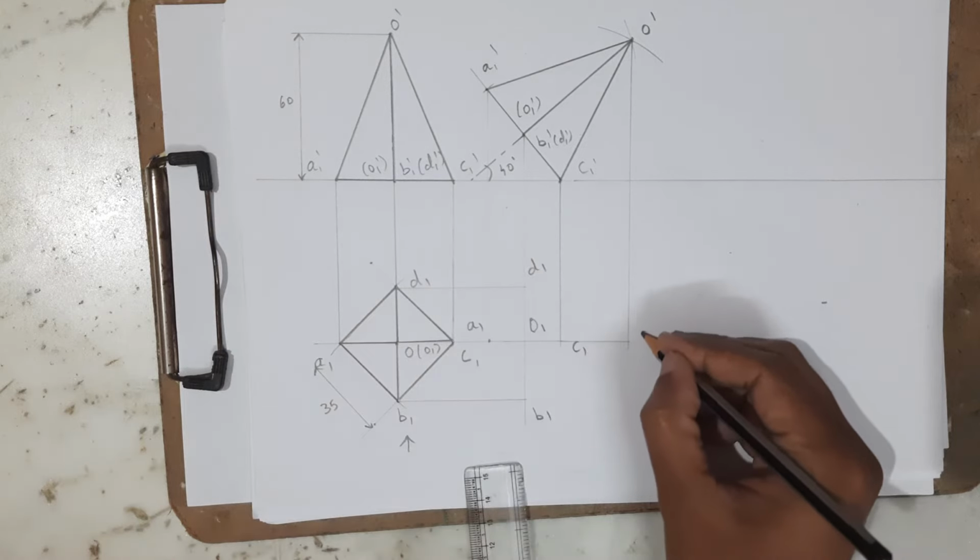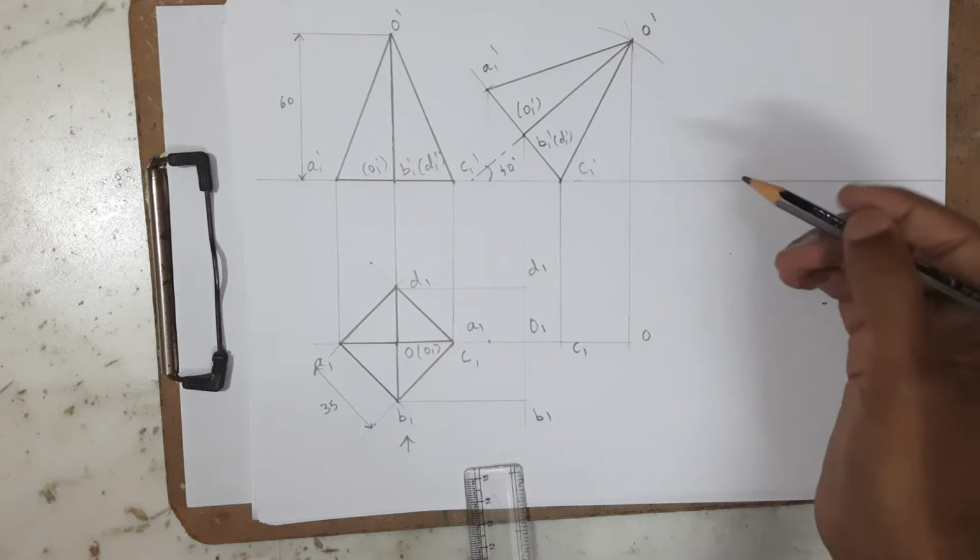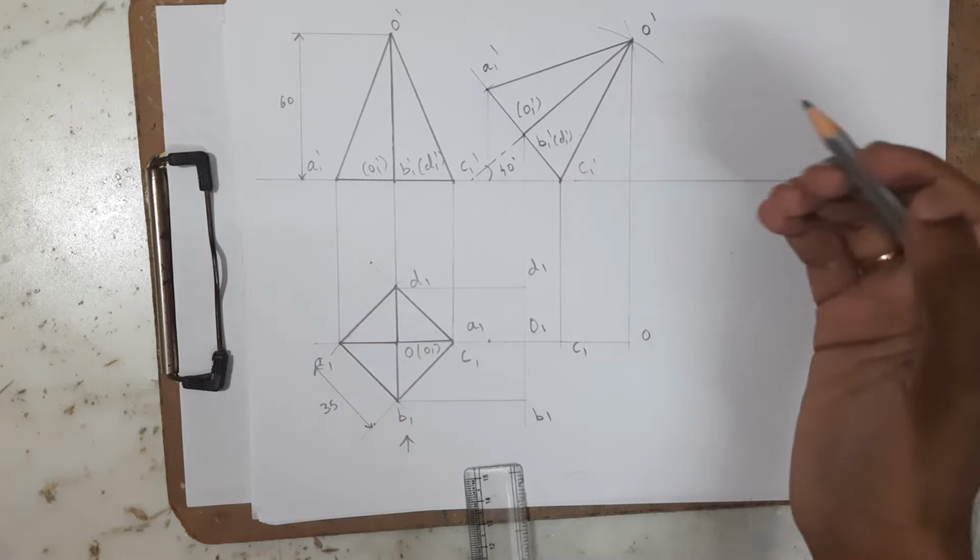So what is this? O. Okay. So this is how we need to draw the projections. So next step is to draw the visible and invisible edges. As per the rules, what are the first rules? Identify the resting corner or edge.